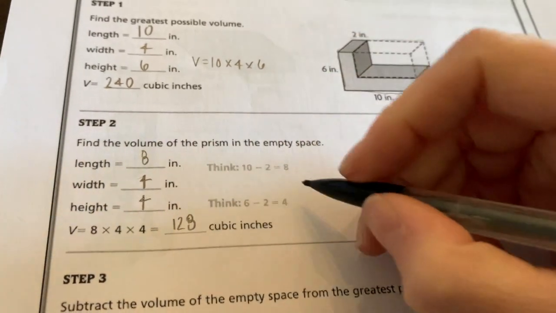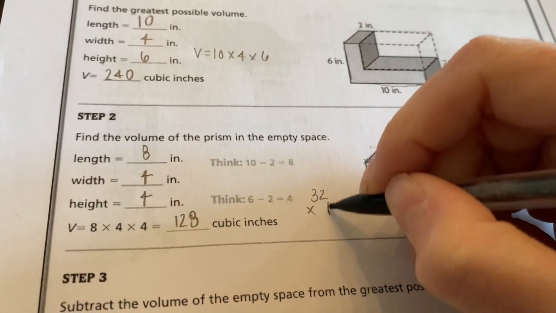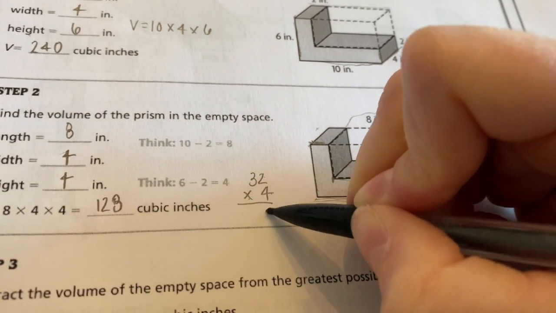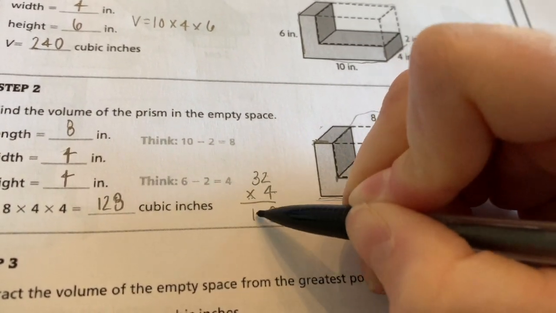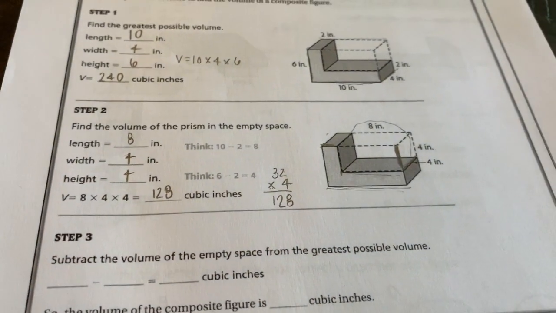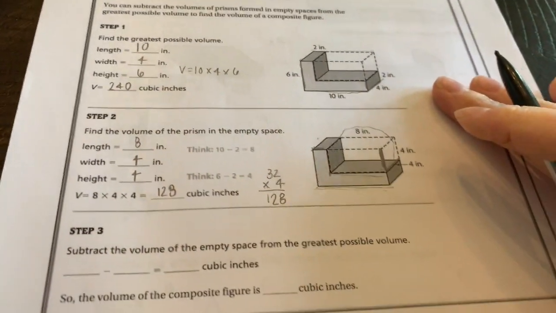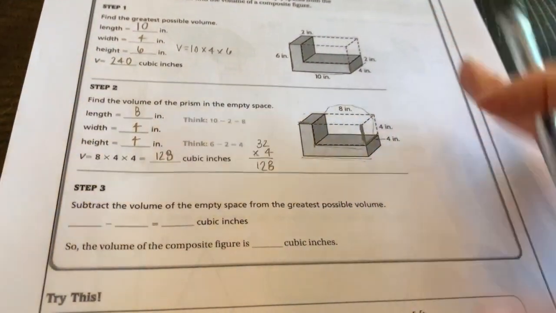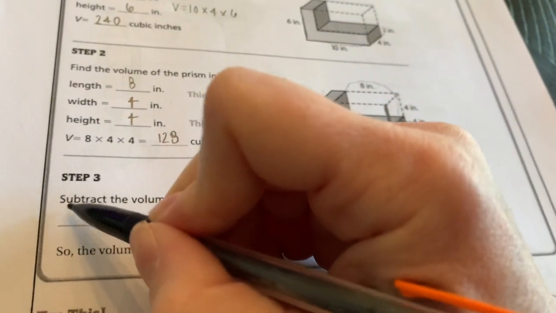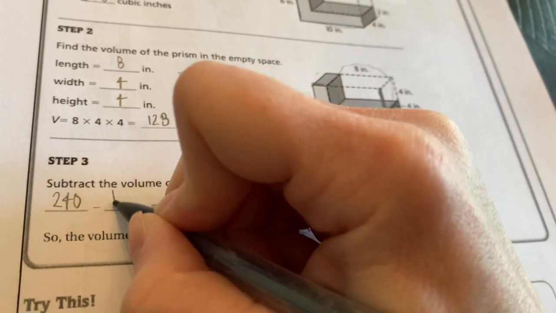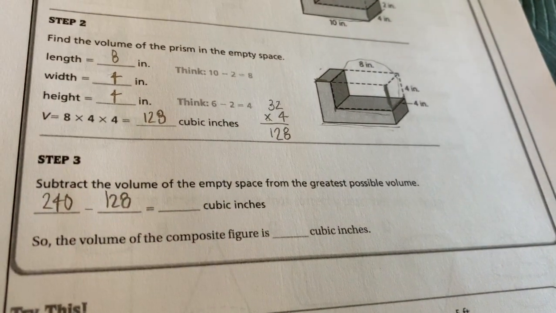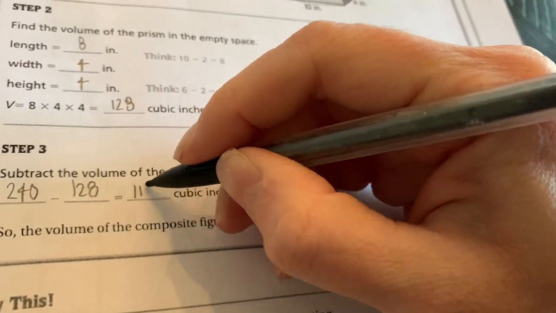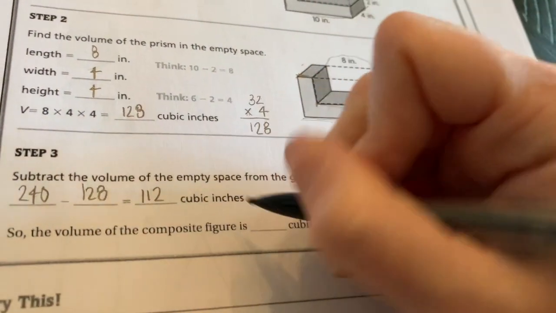Just to show you that, 32, that's 32 times 4. I'll just show you. Sorry, because I don't want to do too much in my head here. 4 times 2 is 8. 4 times 3 is 12. That's how you get the 128. Okay? Now to actually solve this, you have to take the big prism and subtract the smaller one to get the answer. So you do 240 minus my imaginary one. And when you subtract that, you get 112 again. Okay? So the volume is 112.